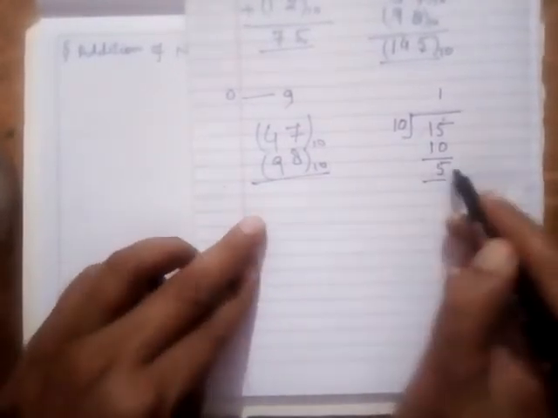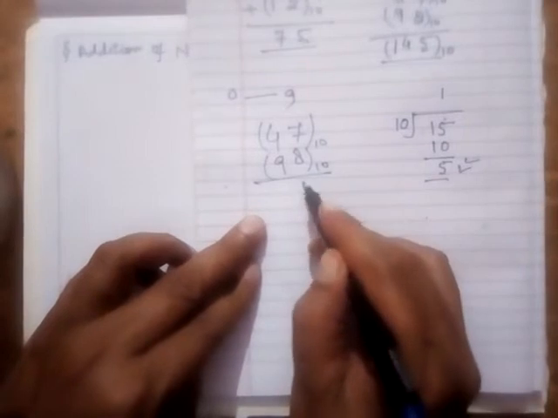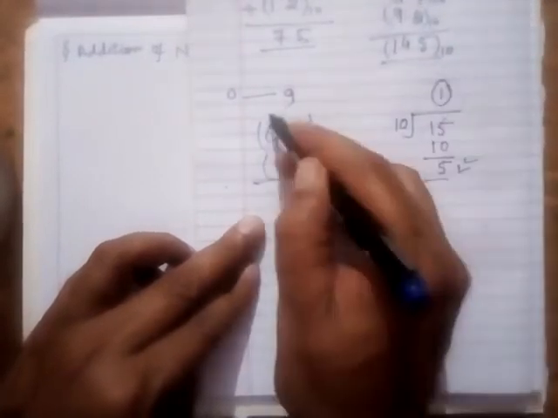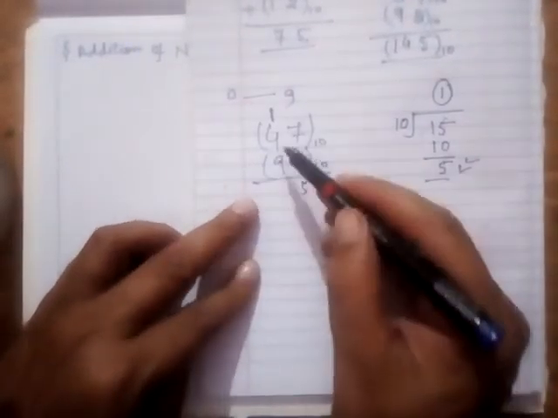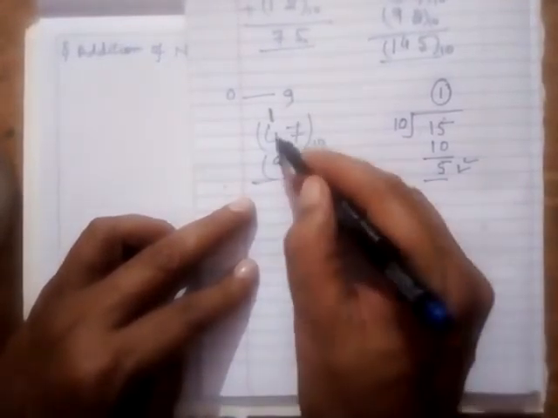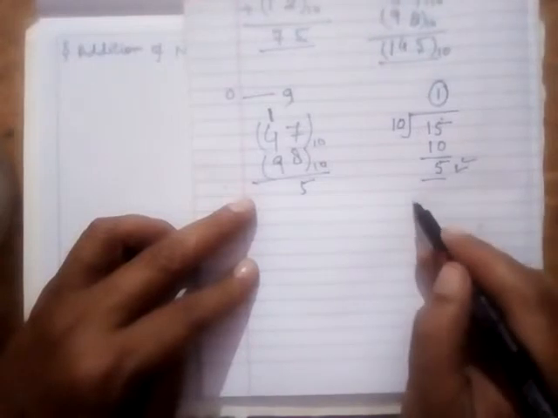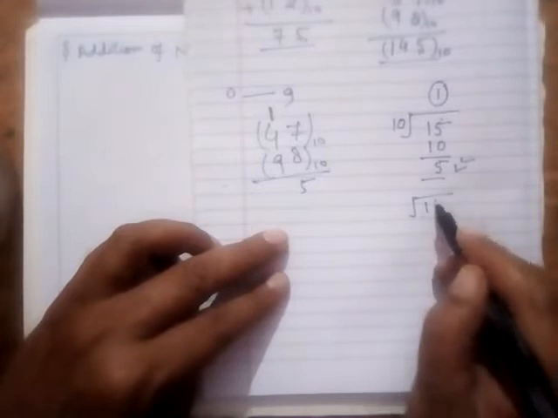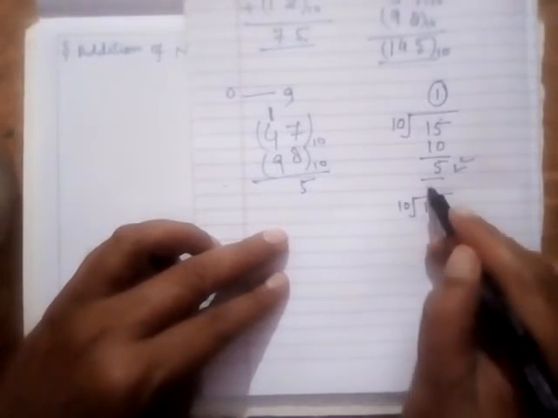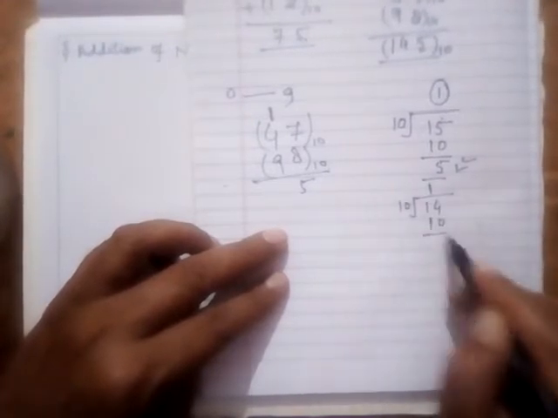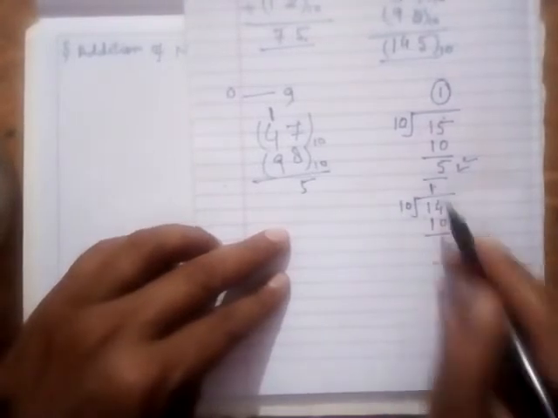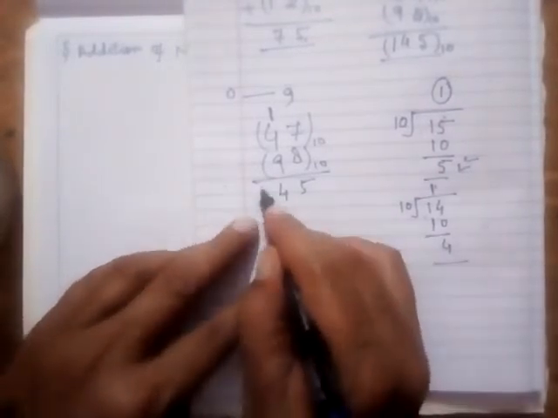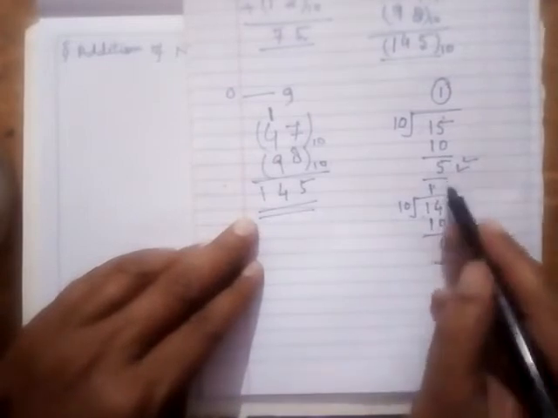I write this remainder 5 here and this quotient is taken as a carry. Now 9 plus 4 plus 1 is 14. So 14 is again exceeding 9. I divide 14 by 10: 10 ones are 10 and remainder is 4. This 1 is a carry and I write this 4 here, and this is 145. This is how we do addition.